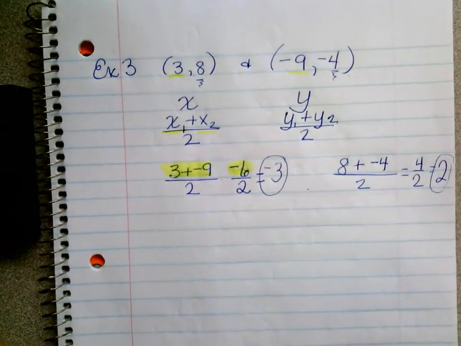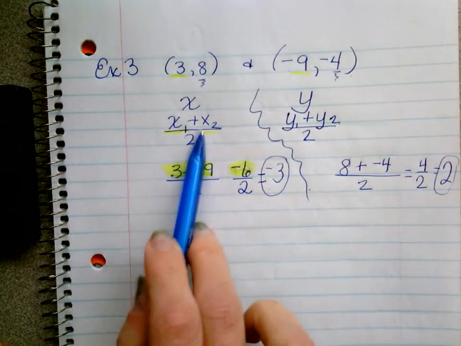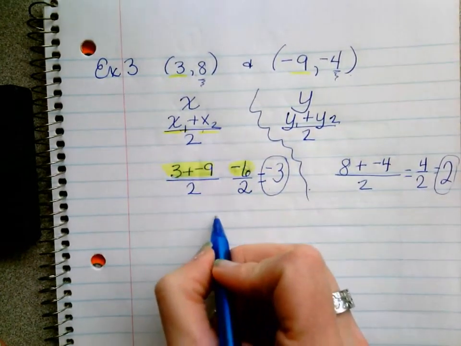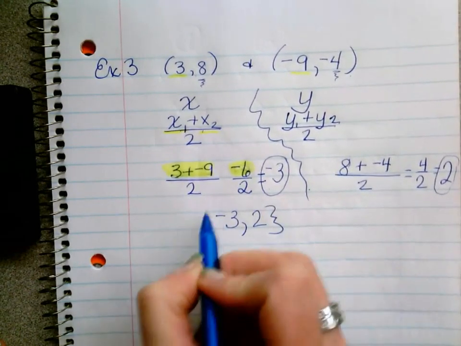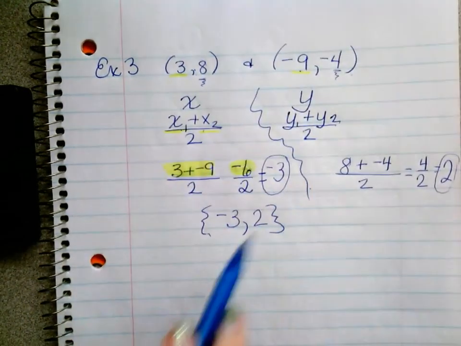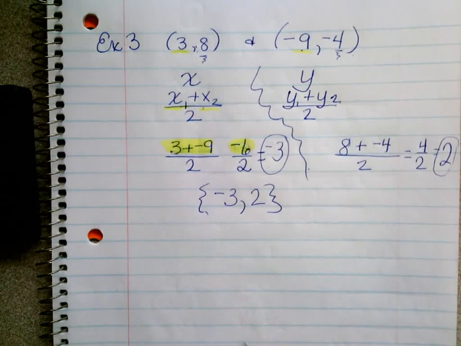Everybody see that? So this is the x value's midpoint. That is the y value's midpoint. So the midpoint between these 2 points is that location on the coordinate plane. Same thing over and over.